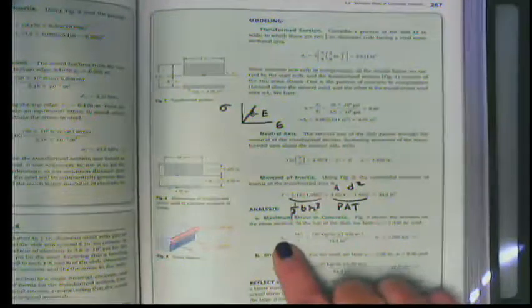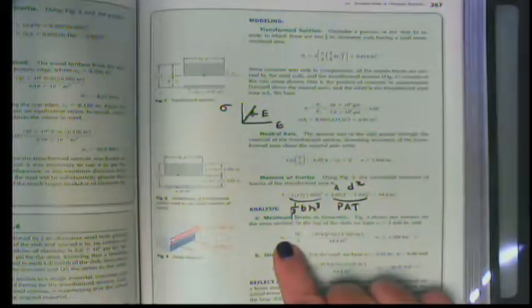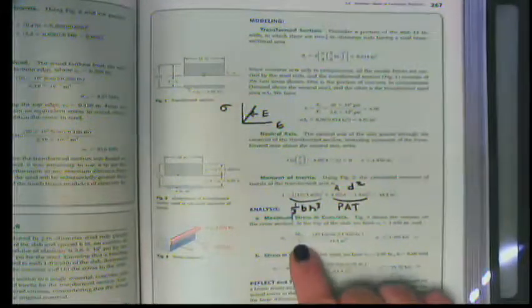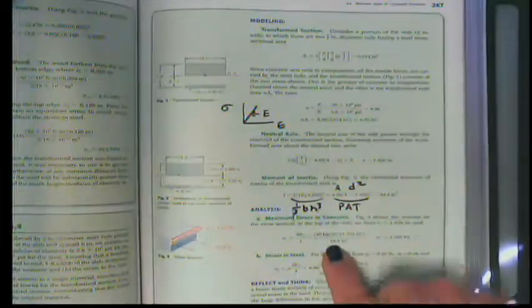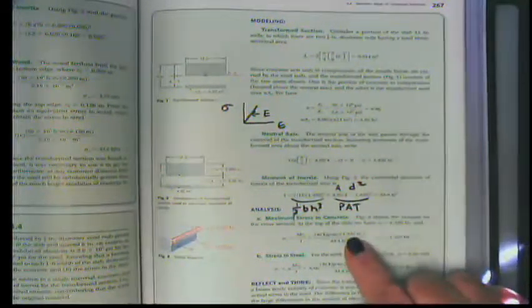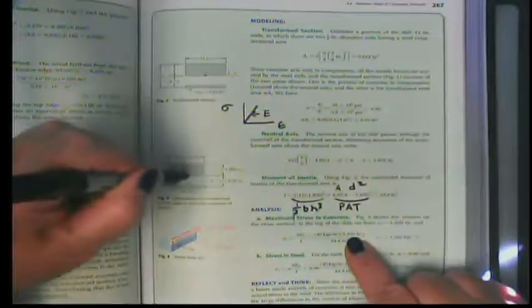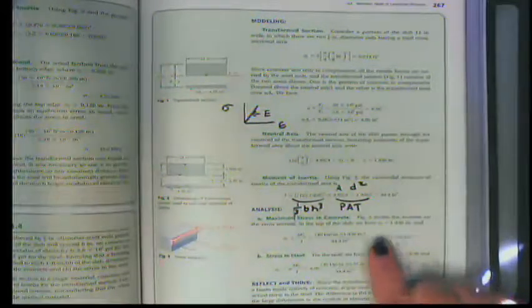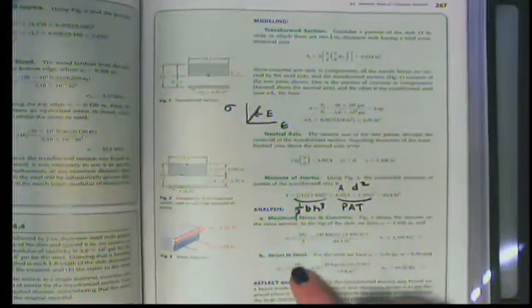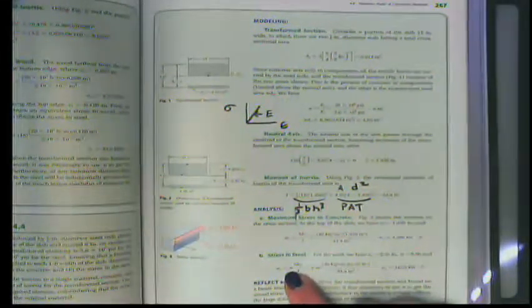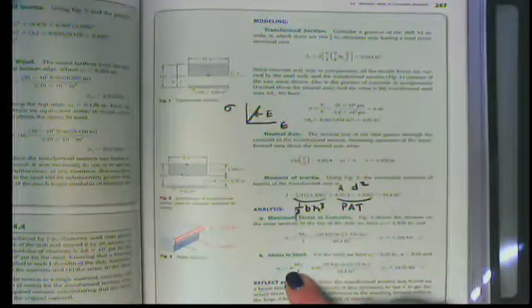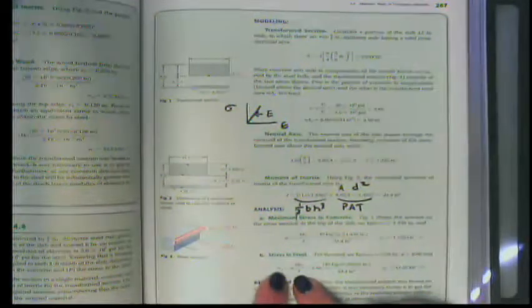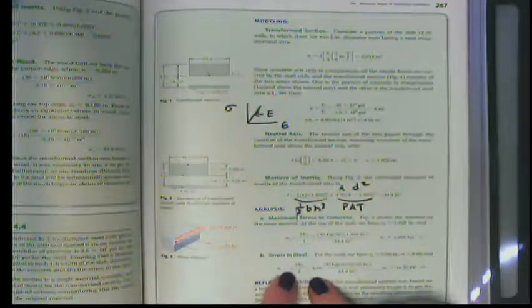Then we are going to find sigma in the concrete, which is going to be compression, Mc over I, right? We computed I, the moment of inertia. We know c, the distance from the neutral axis to the top, and we are given the moment. So we have that. The stress in the steel is the same thing, Mc over I, but we need to multiply it by that n value again because we're transforming concrete into rebar. So the sigma in the steel is Mc over I times n. There's the n value that I found right here.